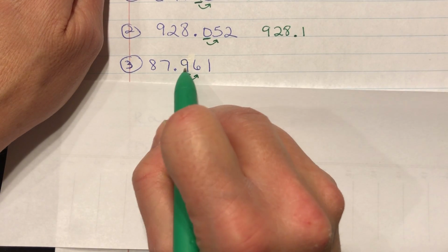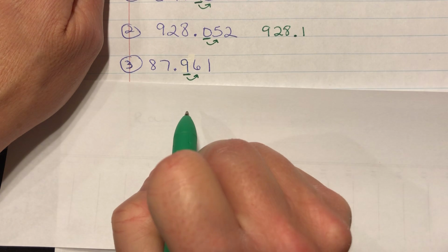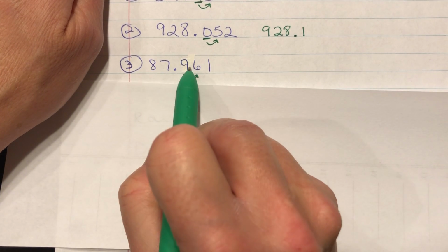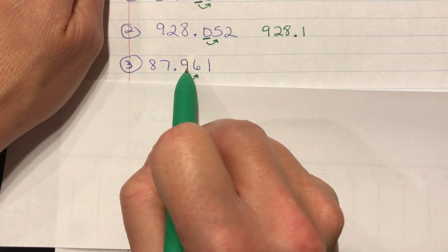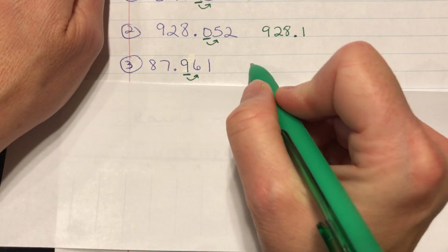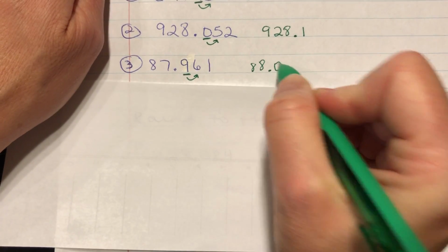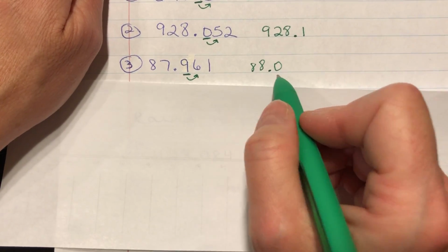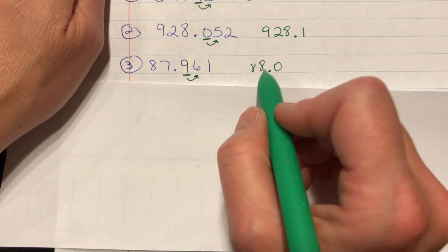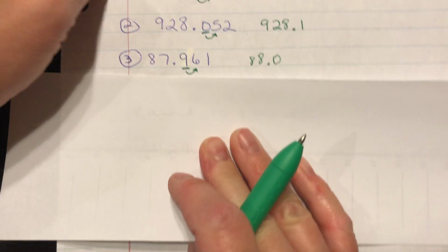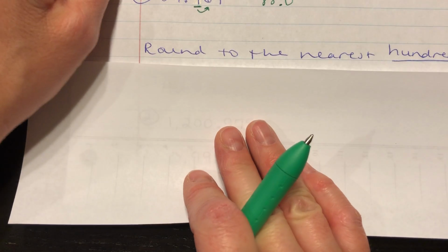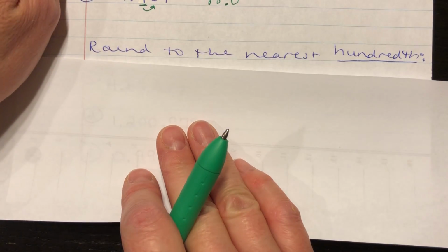So that means this is going to go up by 1/10. It's closest to the next 10th. And if you add 1/10 to 9/10, we get 1 whole. So you should have 88.0. Include this 0.0 because I asked you to round to the nearest 10th, and you should have a digit in the 10ths place.